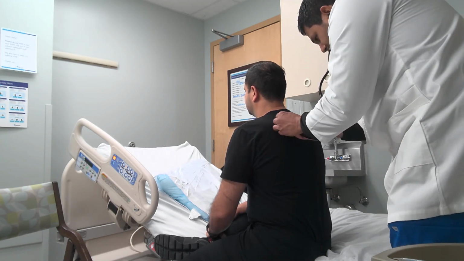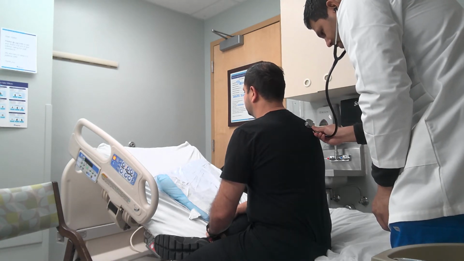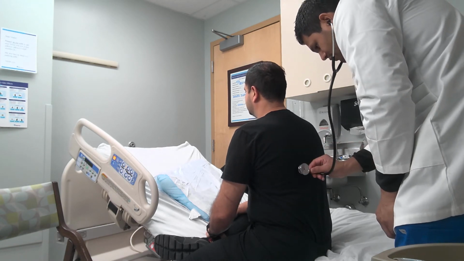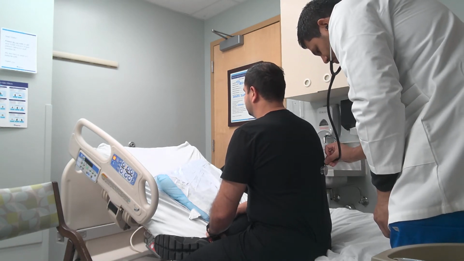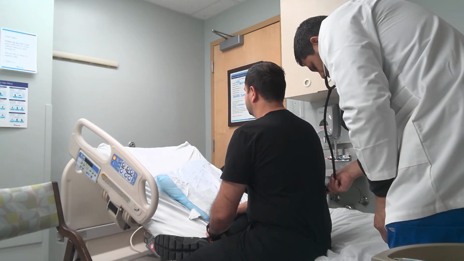Same thing, we use the bell too. Left to right, left middle to right middle, left lower to right lower, left lateral to right lateral.